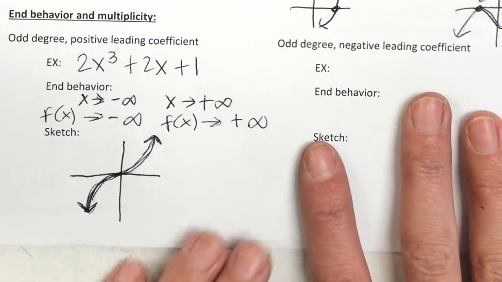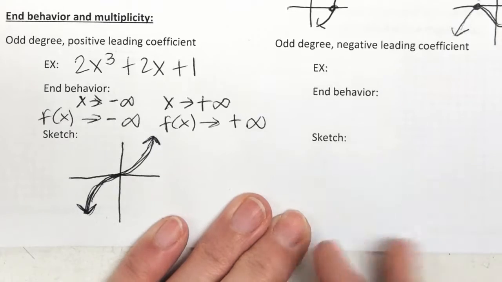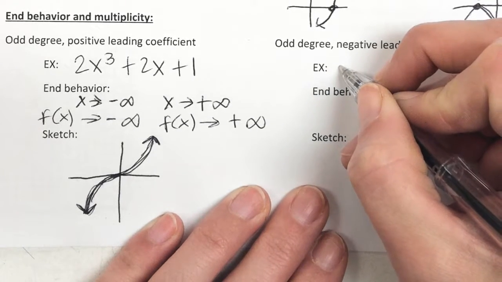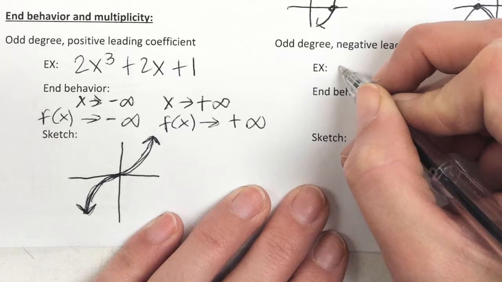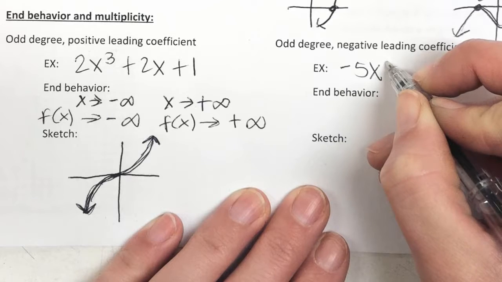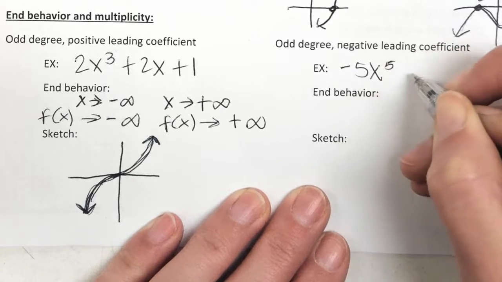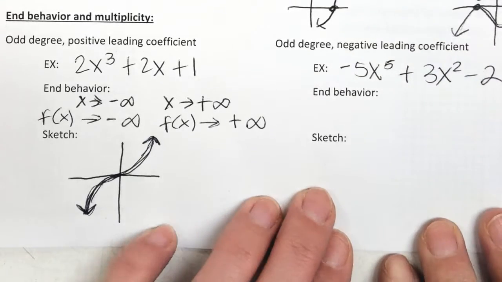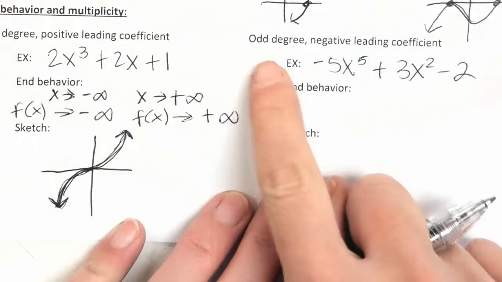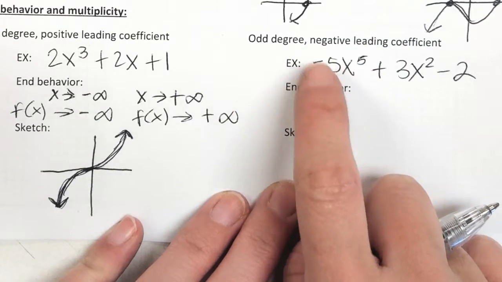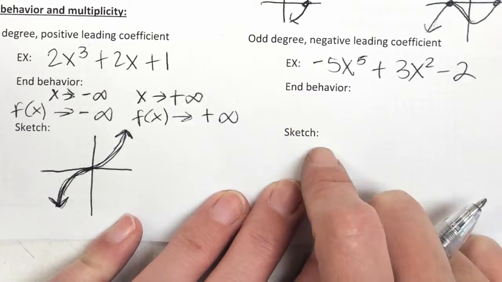Alright, now let's talk about if it's odd but has a negative leading coefficient. So somebody give me an example of an equation. You can just make up one. It's got to be negative. So negative 5x to the what? Yeah, we can do to the fifth. We can get crazy. Alright, notice again, odd degree because of the exponent, negative because of the negative leading coefficient.